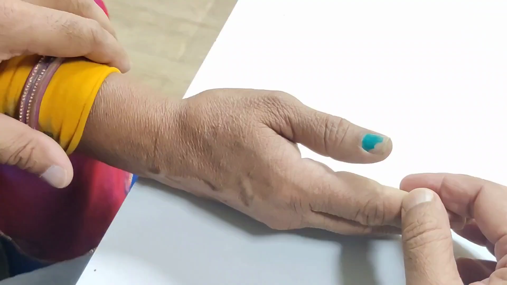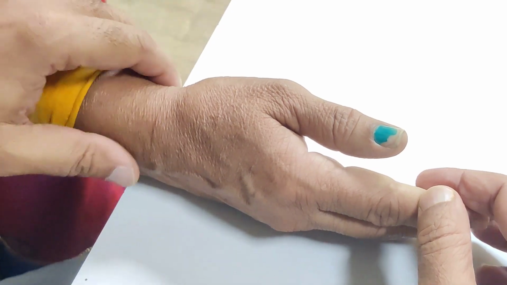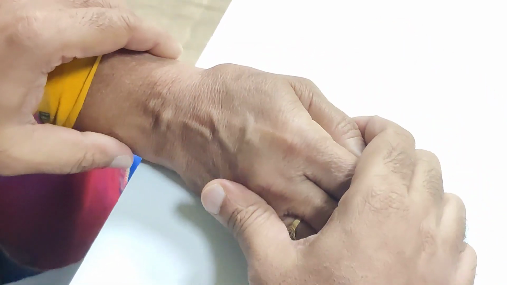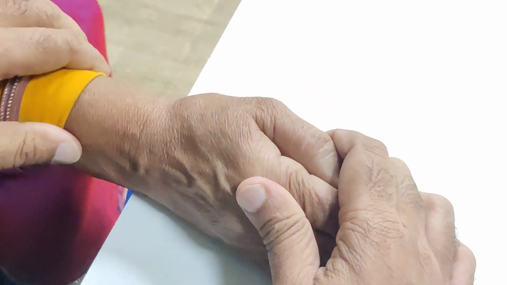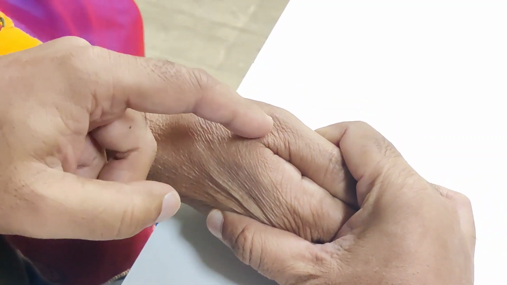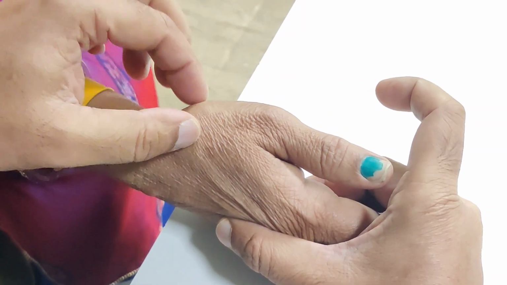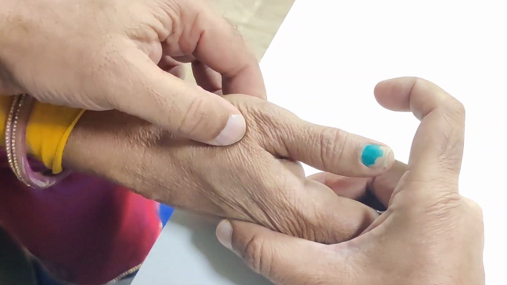So today I'm going to show you a patient who has base of thumb arthritis, and I'm going to show you how to diagnose it. This lady presented to me with a lot of pain and difficulty doing day-to-day activities. When you have base of thumb arthritis, the patient will complain of pain at the base of the thumb. So this is the thumb and this is the base of the thumb. This is where the small carpal bone meets the metacarpal.